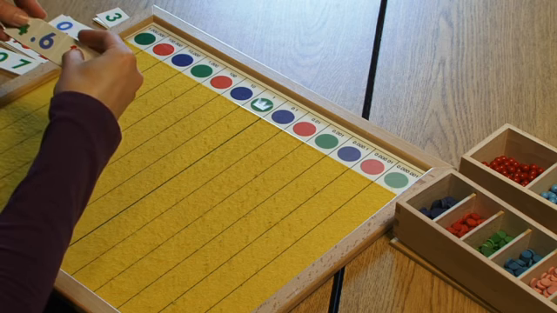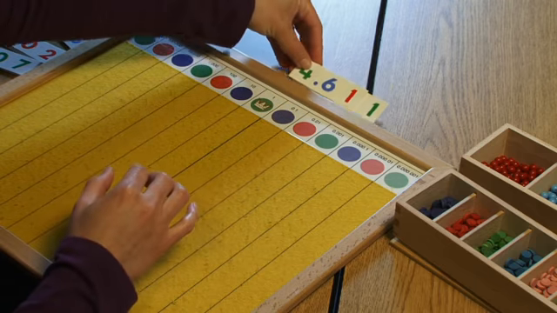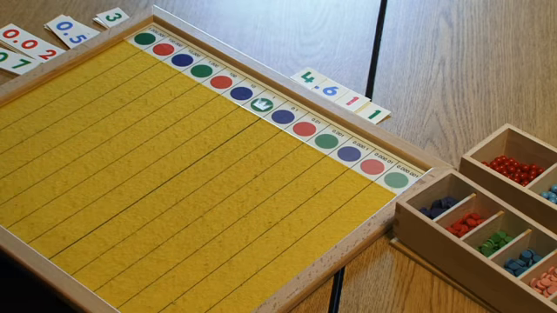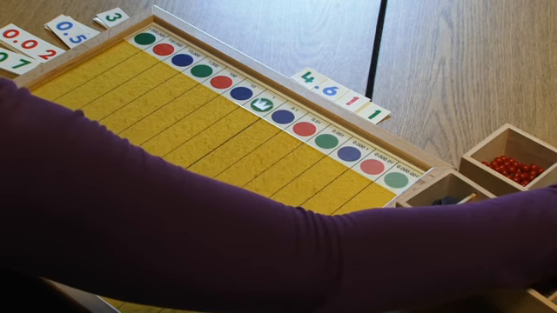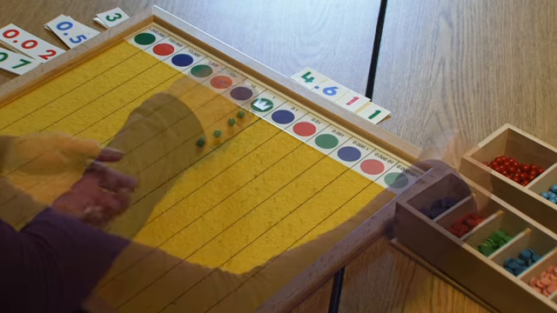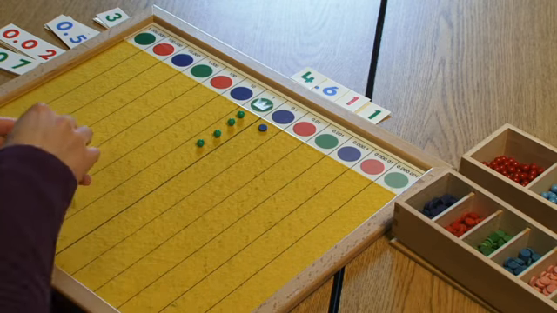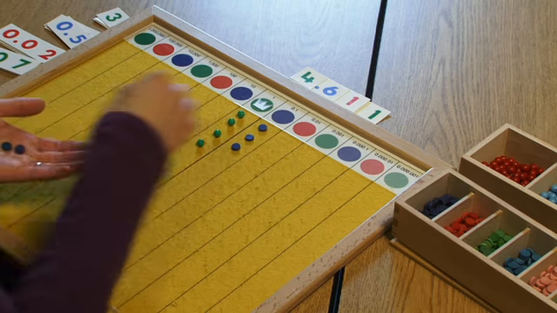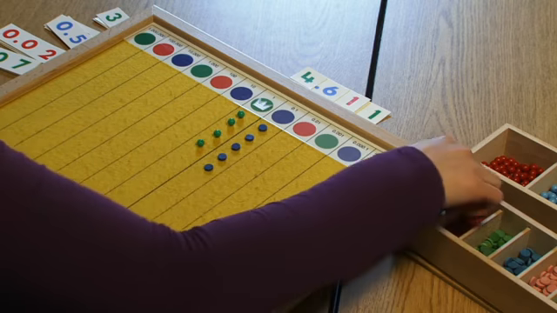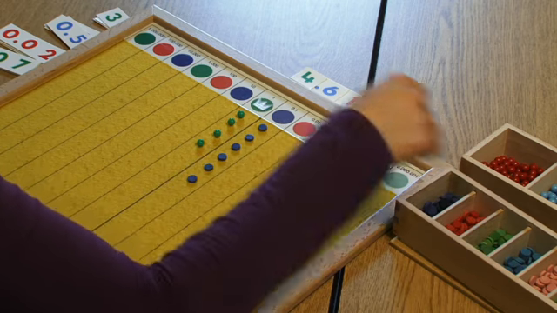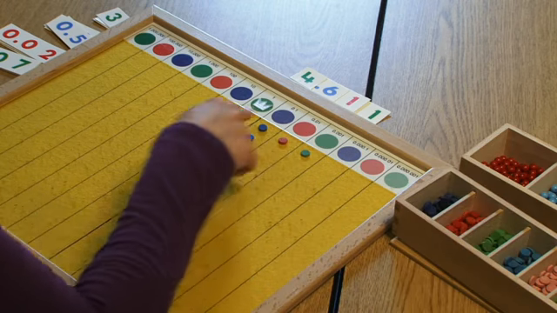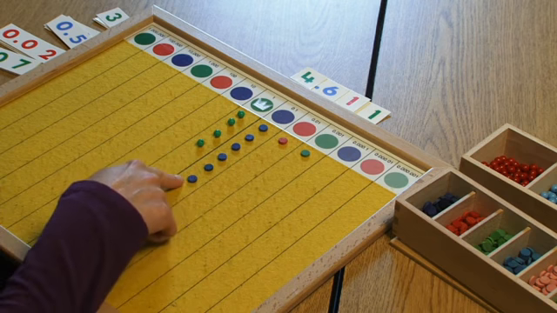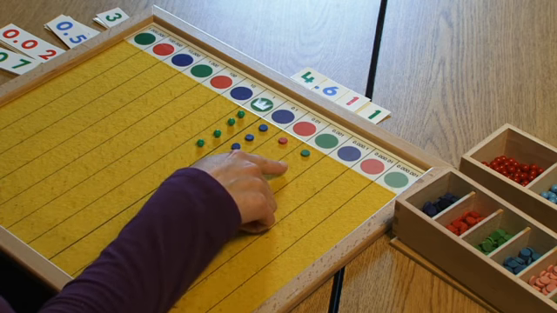I would continue with a couple more examples. 4 and 611 thousandths. And I would have the students place the beads. Four and 611 thousandths.